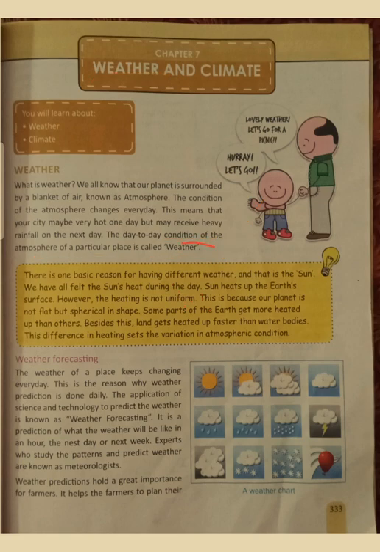That means if we measure the condition of atmosphere such as temperature, rainfall, wind, okay?